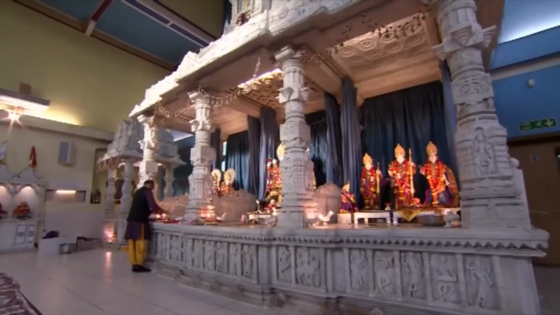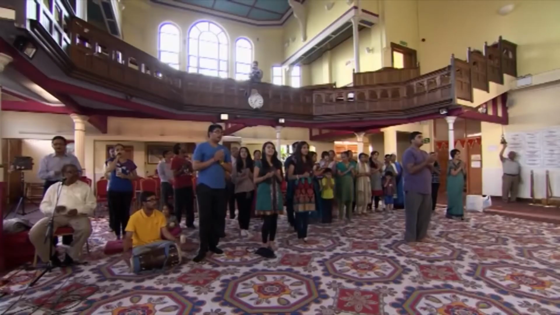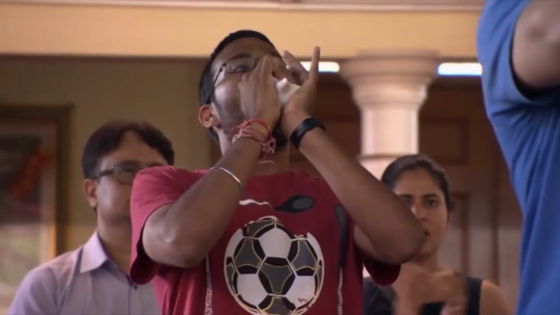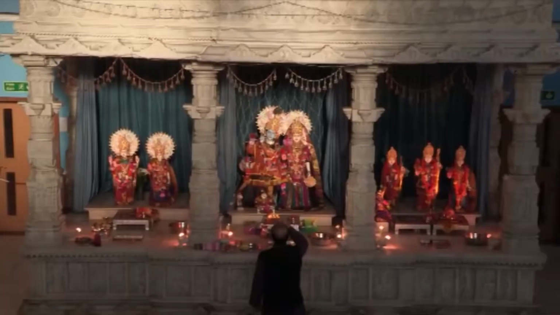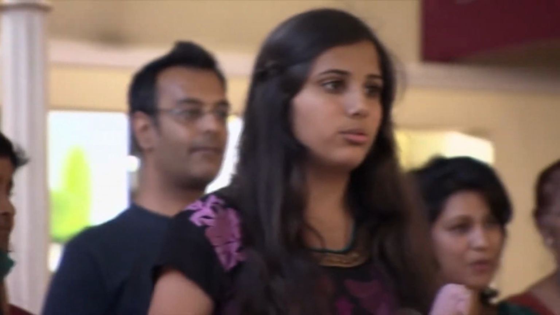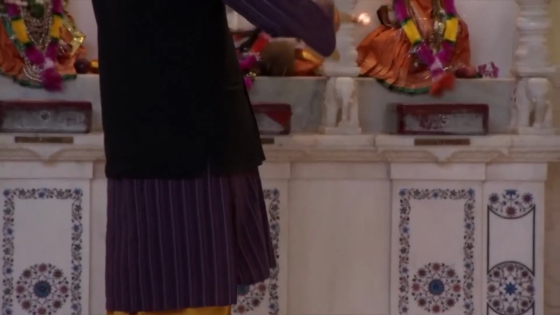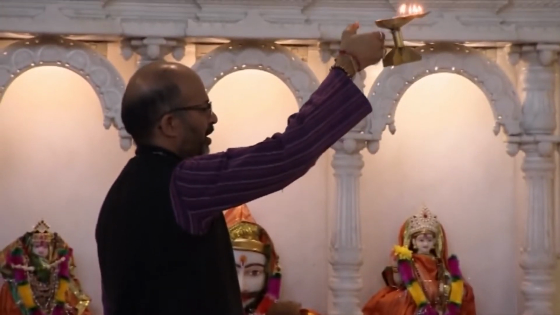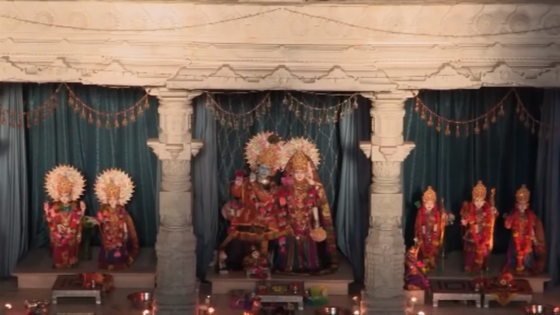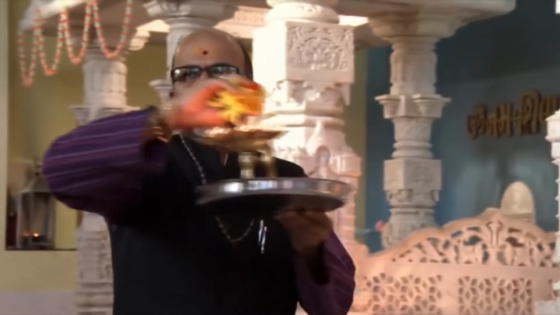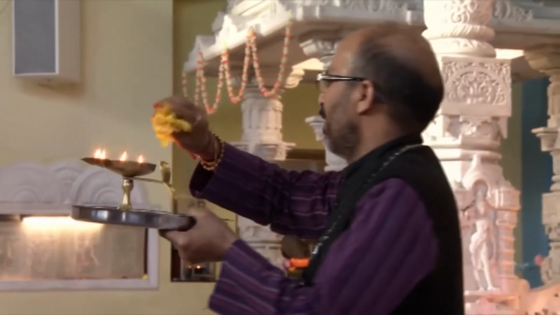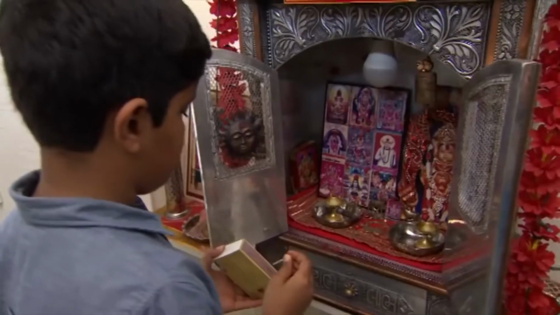We worship God by performing a ritual called Aarti. At Aarti ceremony, I always feel close to God because we're focusing, we close our eyes, we sing. Aarti is performed every morning and evening. It can be done at the Mandir by a priest or by us at home at our shrine.